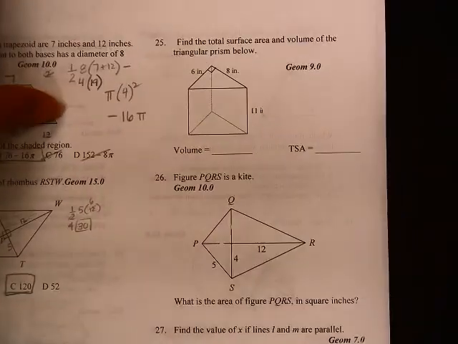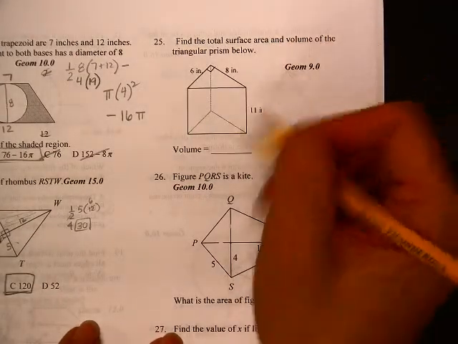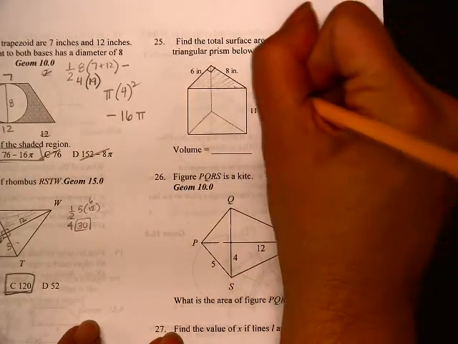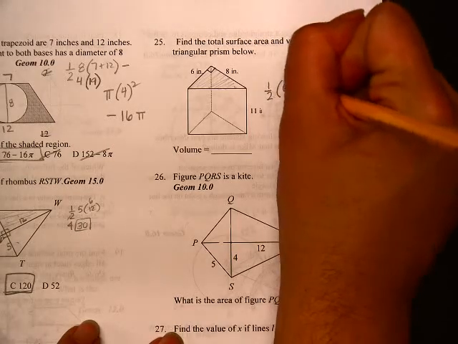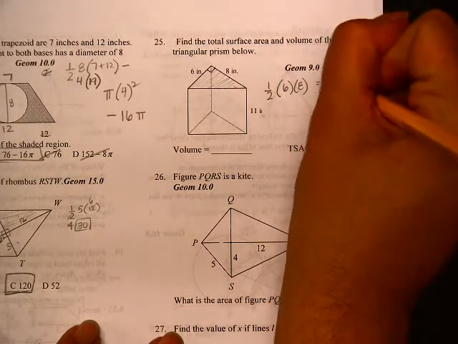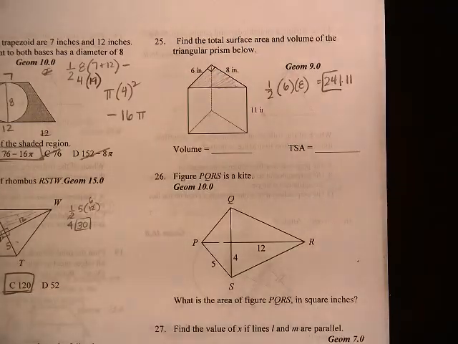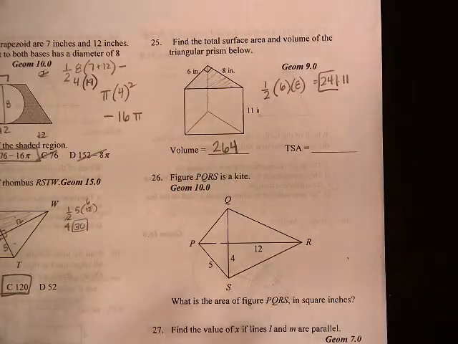All right, just a few more here for 25. Total surface area and volume. Let's do volume first, base area times height. The base area is not 6 times 8. It is a triangle, folks, so we have half of 6 times 8, which is equal to 24. And 24 is the base area times the height, so 24 times 11 is equal to 264 for the volume.